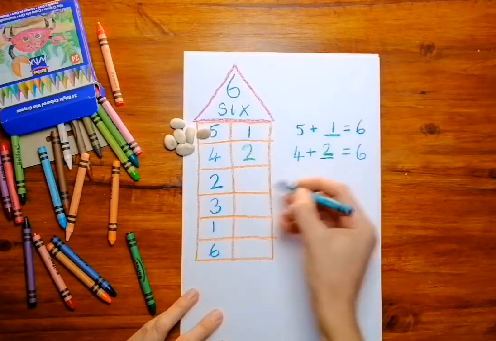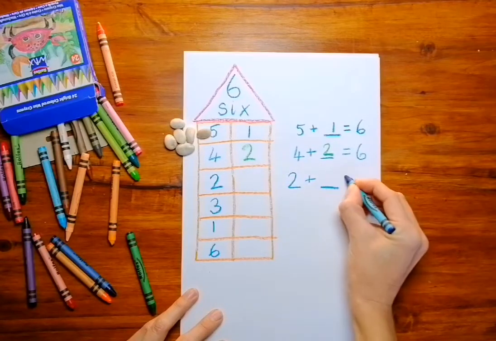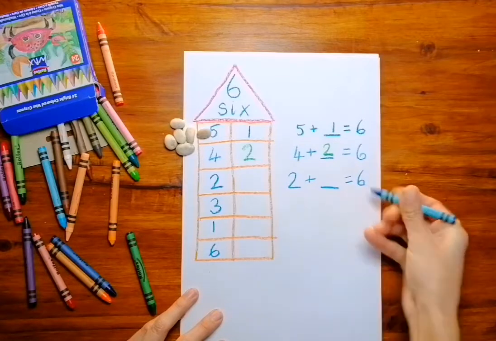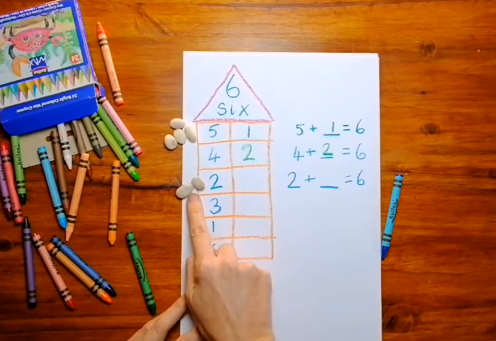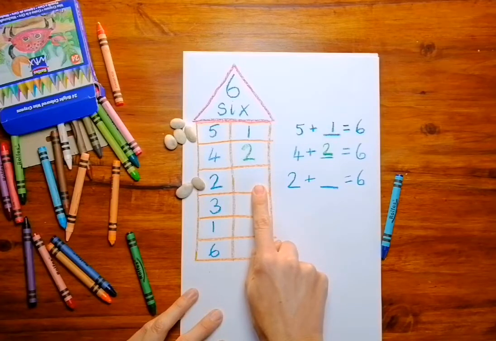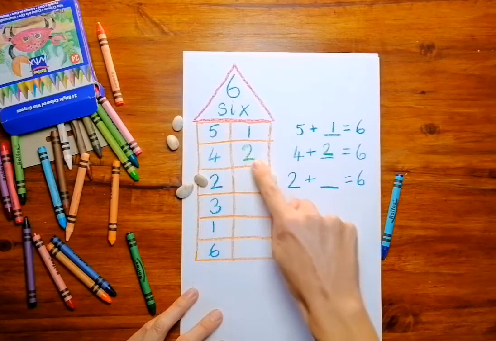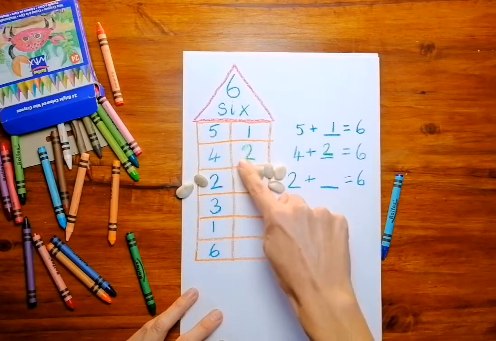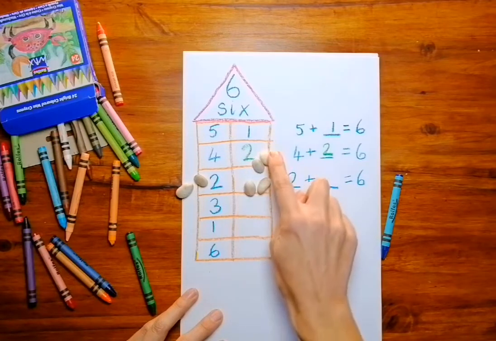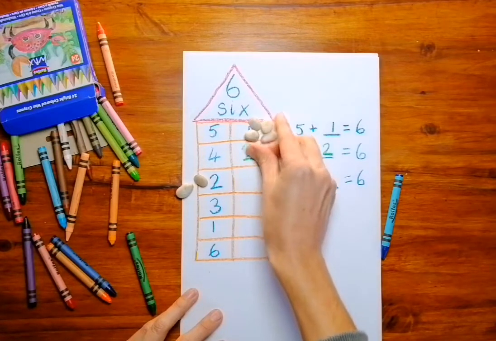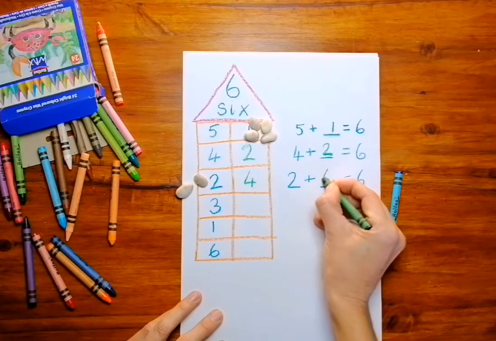Now I've got 2 already. 2 plus how much will make 6? So we'll put 2 here, 1, 2. How many more to make 6? Let's count on. 2, 3, 4, 5, 6 altogether. On this side there are 1, 2, 3, 4. So 2 plus 4 equals 6.